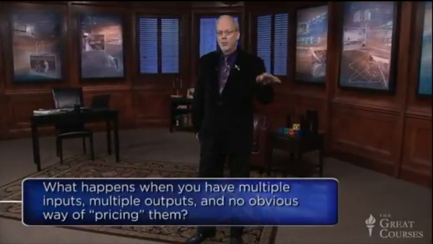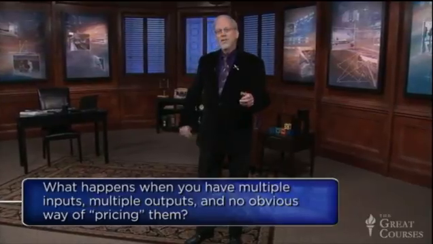Now, you can use this approach if you can reasonably assign dollar values to all of the inputs and the outputs, since that effectively makes our problem a one input, one output problem, with money being the input and the output. But how about when you have multiple inputs, multiple outputs, and no obvious way of pricing them? This often happens in the public and nonprofit sectors. For example, how do you compare the efficiencies of different universities?